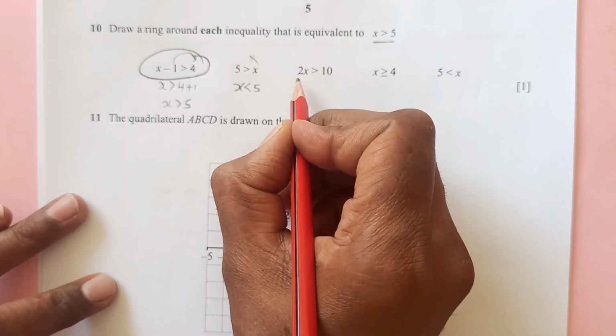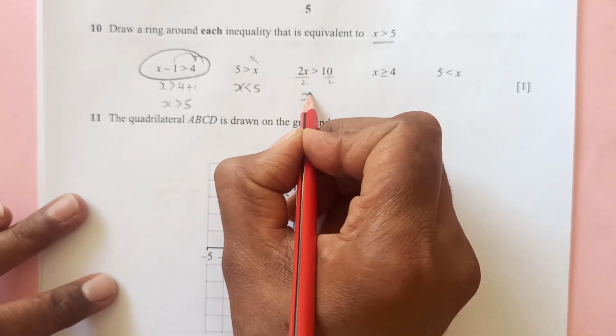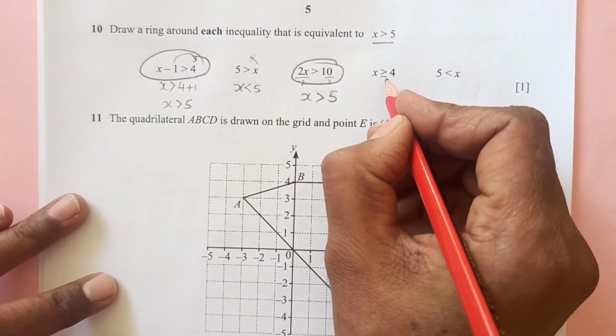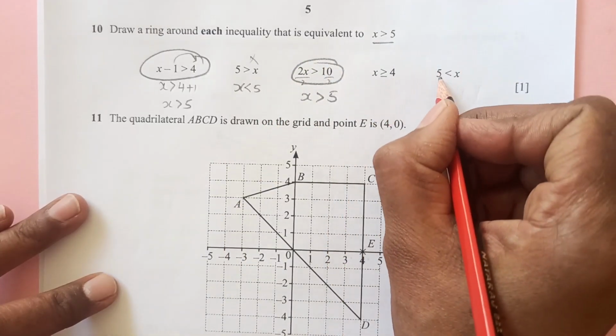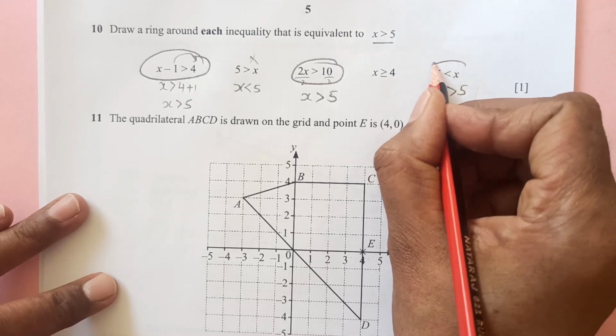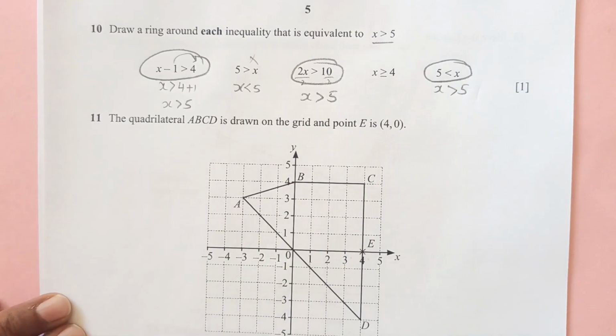So for this one here, divide by 2 on both sides. So this will become x greater than 5, which is the same. So we'll circle that. x greater than 4 is totally different, and 5 less than x means x greater than 5. They are the same. So this is also the answer, right?